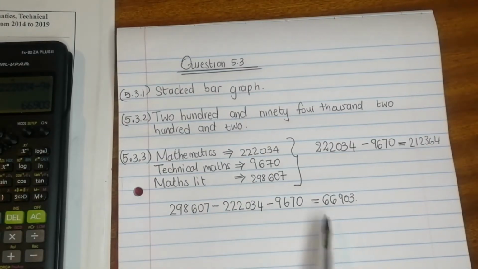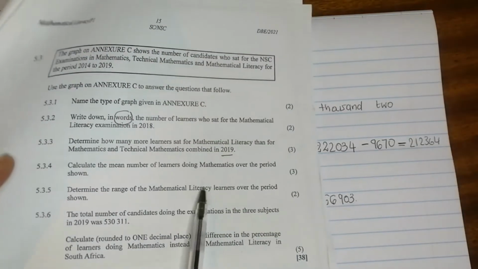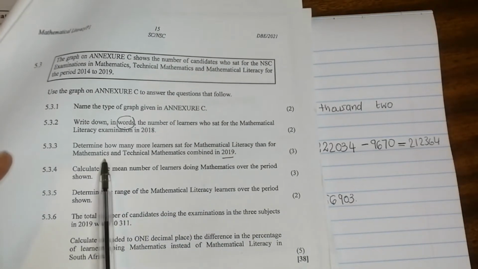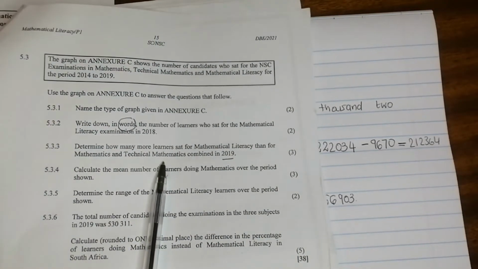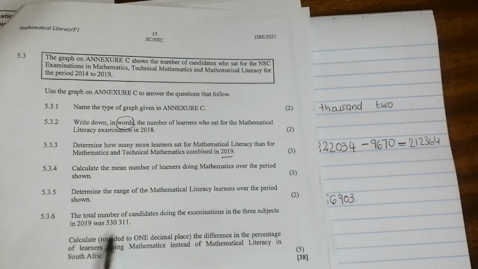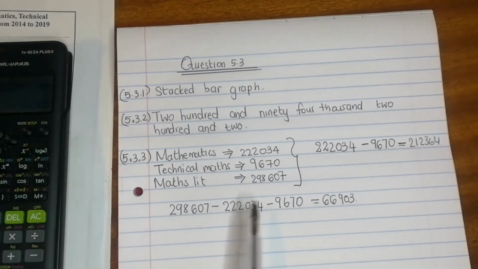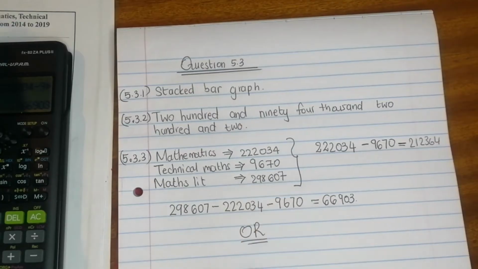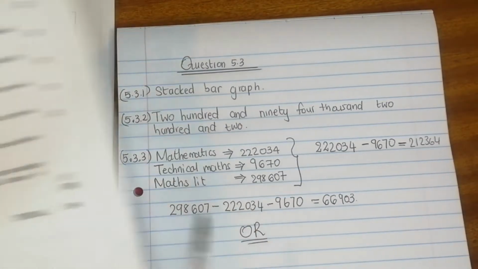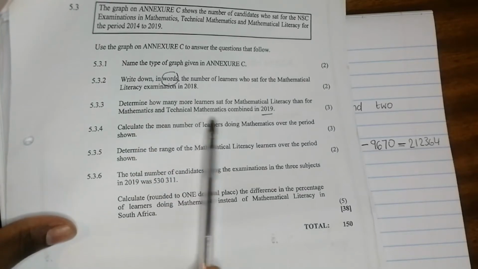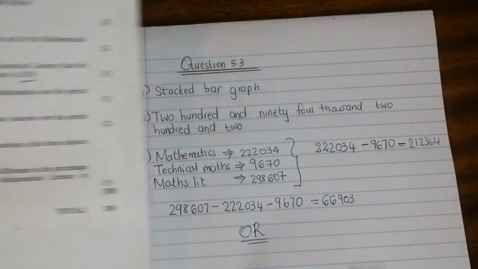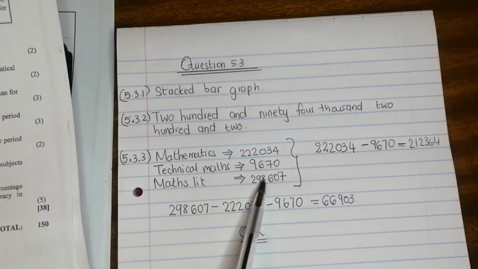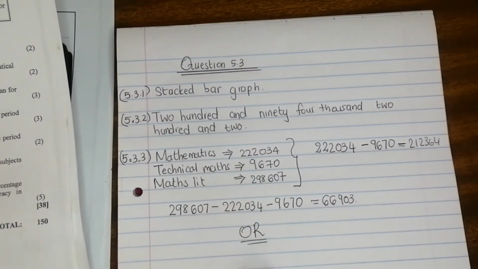66,903 learners, more learners sat for mathematics literacy than for mathematics and technical mathematics combined. Or alternatively, you can just add, because that's it combined, right? Or you can just say, how many more learners sat to write mathematics literacy than for mathematics and technical mathematics combined in 2019, right? So you can just take your technical mathematics and your mathematics and you combine them.